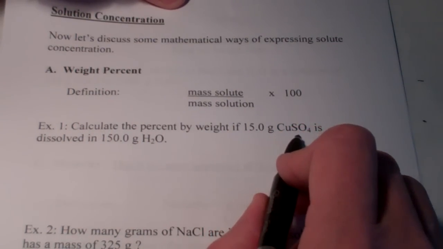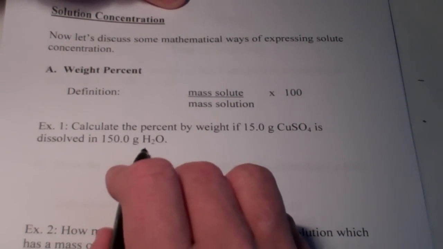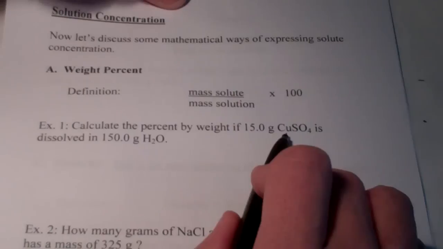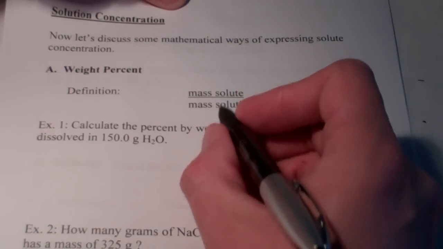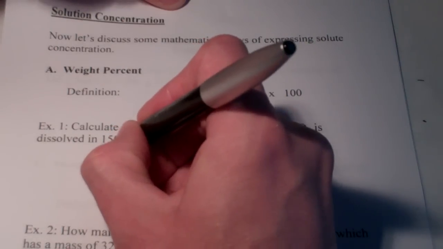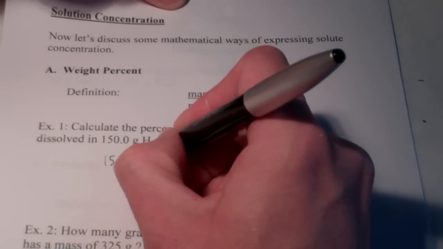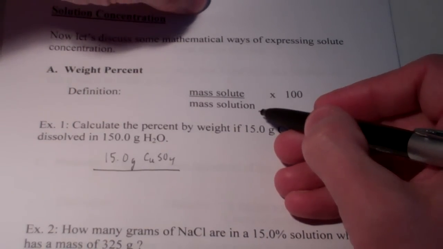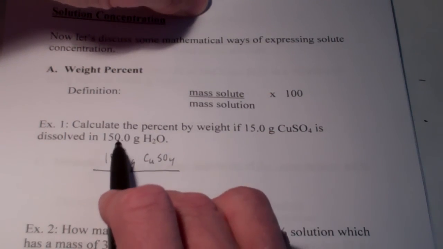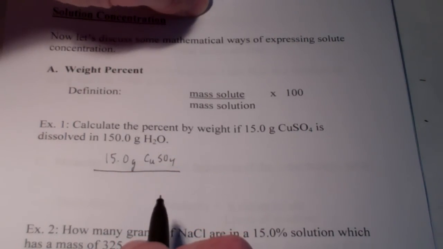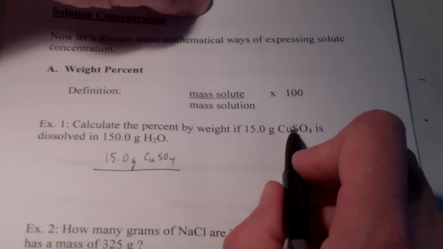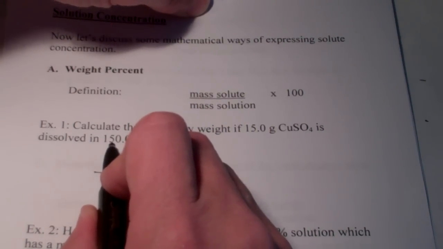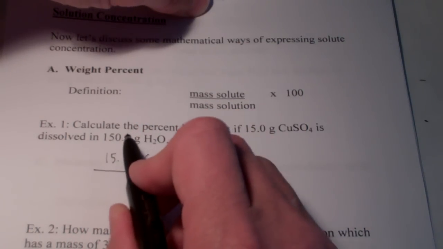If we have 15 grams of copper 2 sulfate and it's dissolved in 150 grams of water, what would be the weight percent of my solute copper 2 sulfate? Well, we're going to take the mass of our solute, 15.0 grams of CuSO4, and we're going to divide that by the mass of our solution. Now, some students who will be doing this quickly will say, okay, I'll just divide it by 150 grams of water. Well, be careful. Remember, our solution contains both the solute and the solvent, which is my water. So the mass of my solution is not 150 grams, it's the sum of the two.